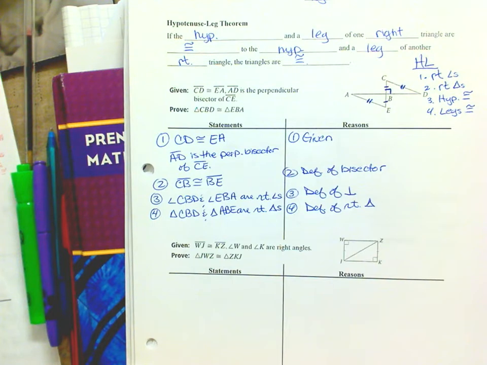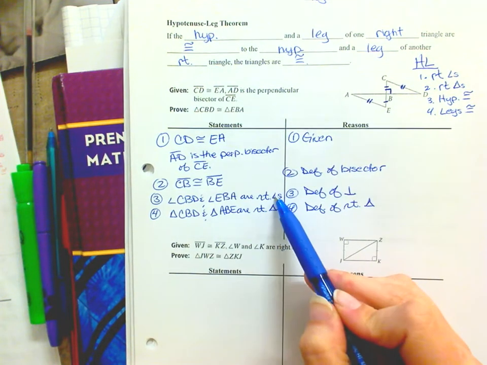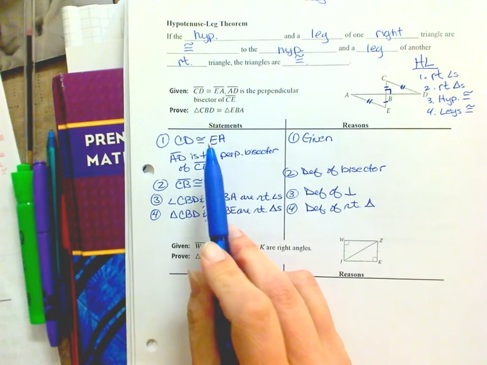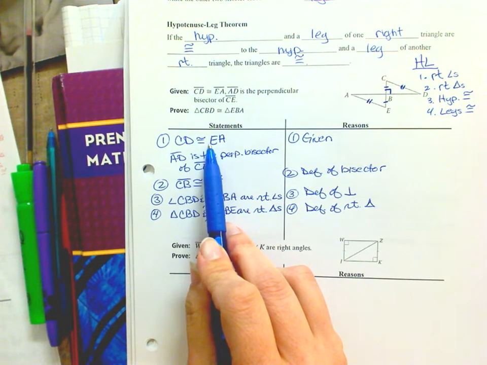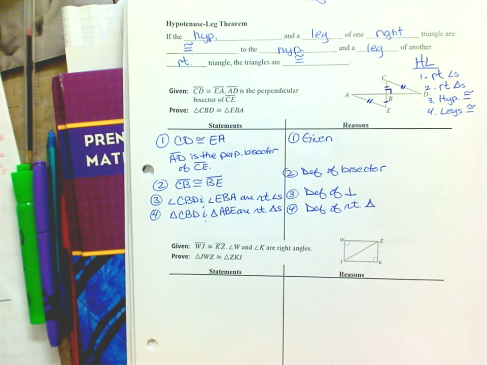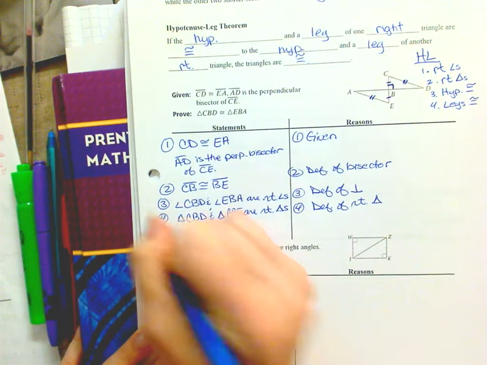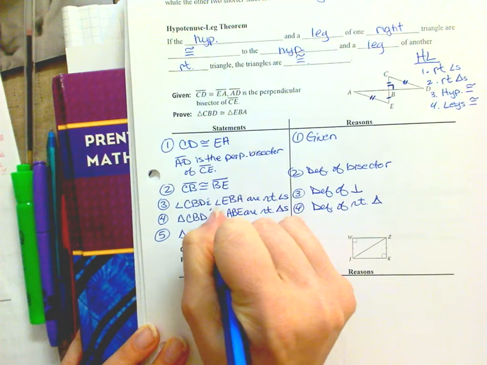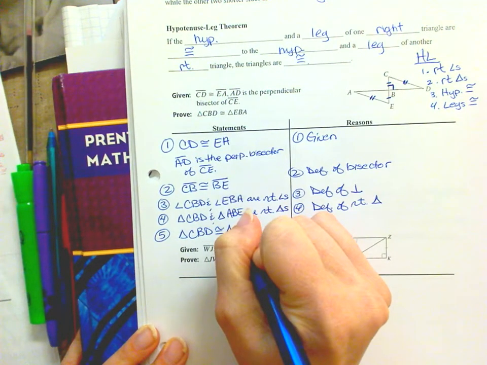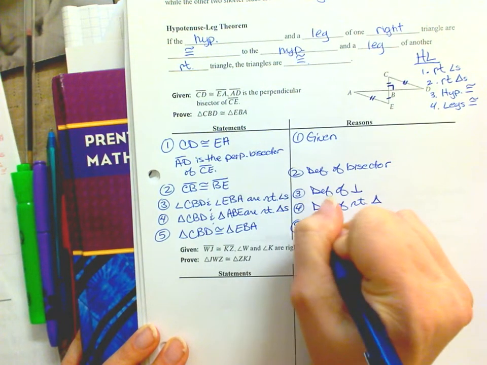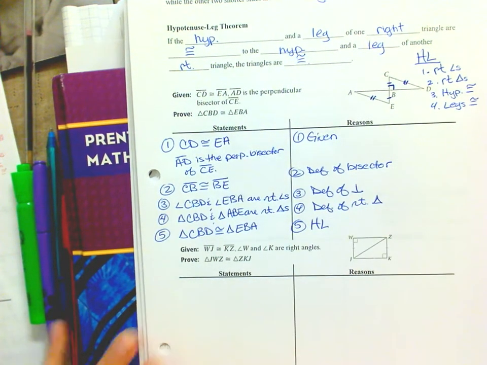So if you're going through our reasons, we've got right angle, right triangle. The hypotenuses, that was given to you. That's your CD and EA. And then your leg, that came in right here with the bisector. So you have all 4 things. So now you can write your conclusion that triangle CBD is congruent to triangle EBA. And our reason is HL, hypotenuse leg.